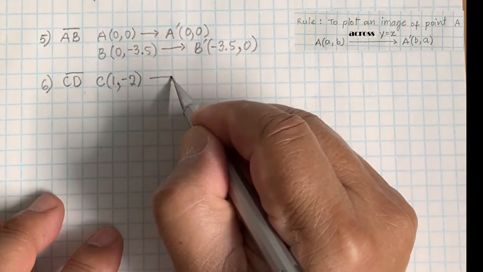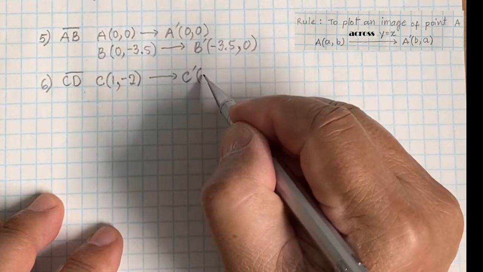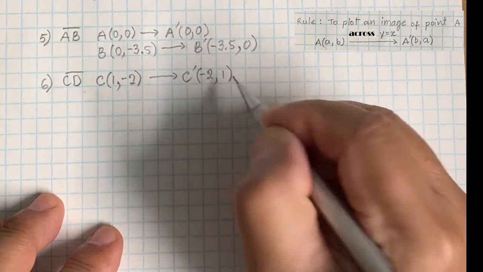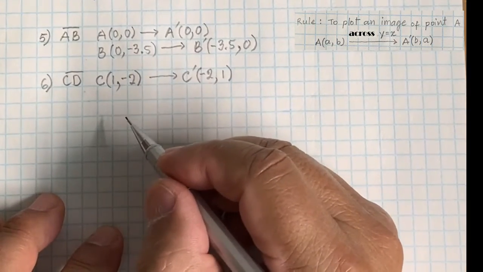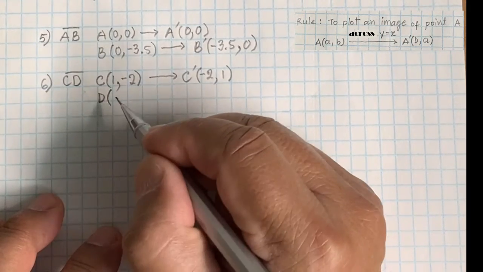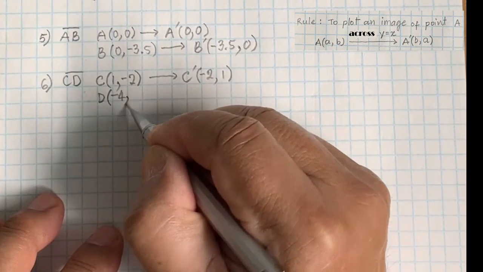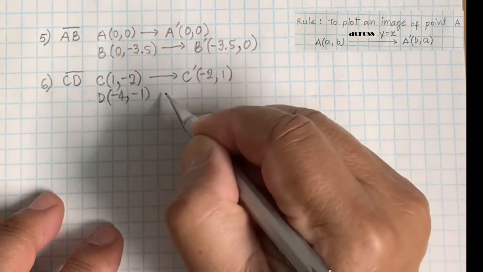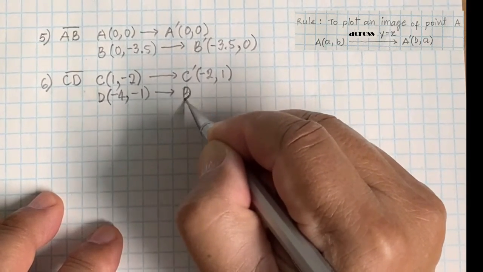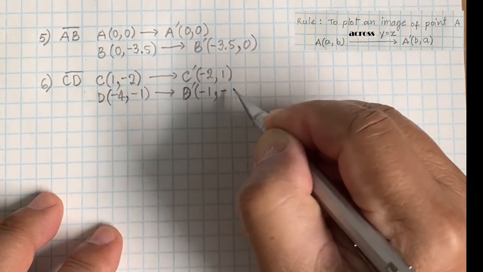So C prime is what? (-2, 1). D has coordinates (-4, -1). Then D prime is going to be (-1, -4).